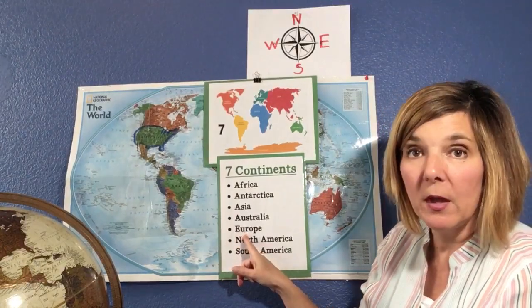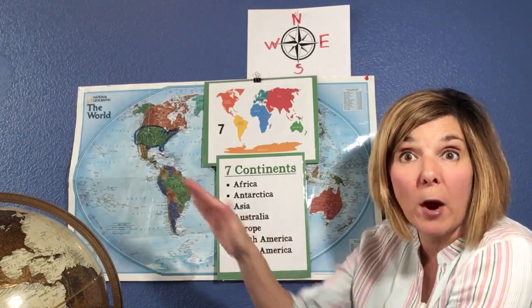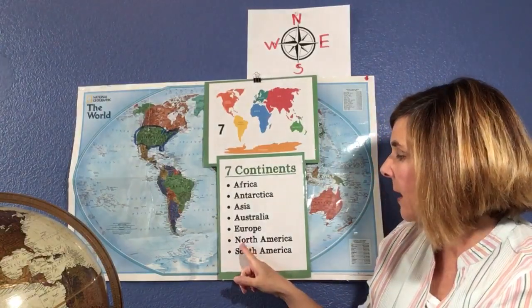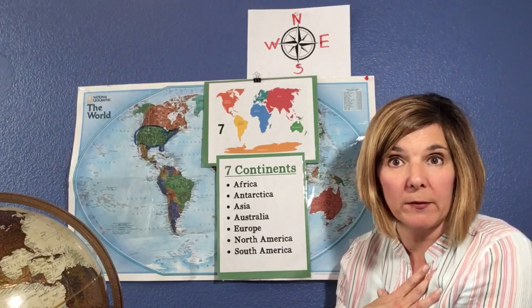Europe. England is in Europe. When we learned about the Pilgrims came from England, and England is in Europe. Remember how on the map we would show how they had to travel across the ocean to get to the New World? North America. Does North America sound familiar to you? It might, because you live in North America. That's our continent. Say North America.